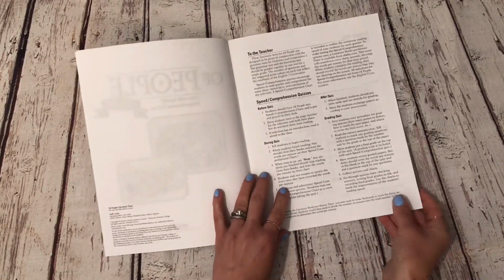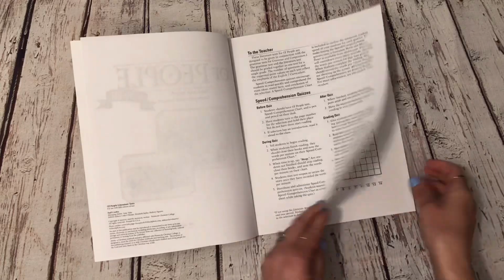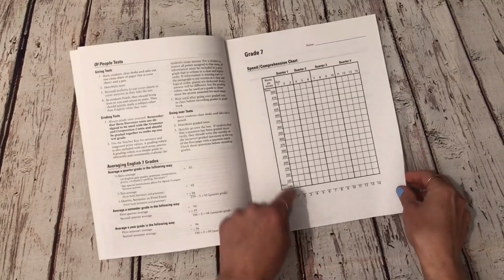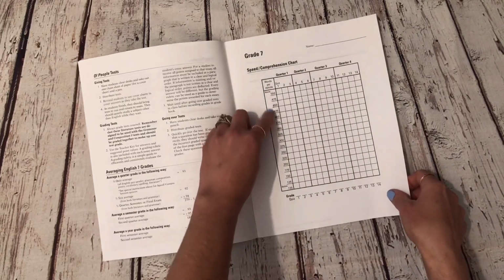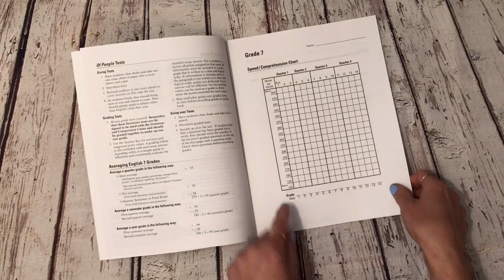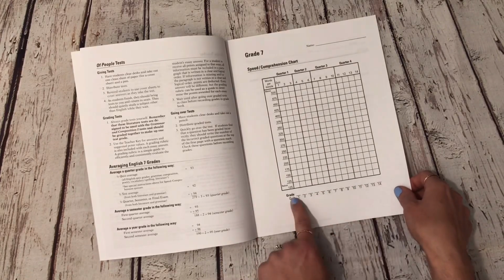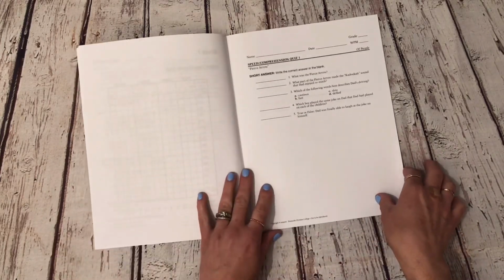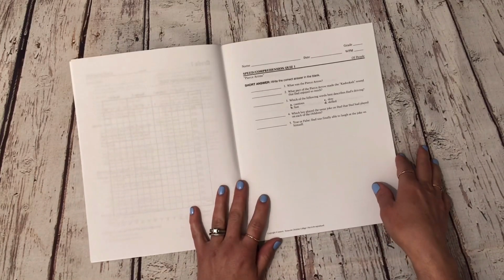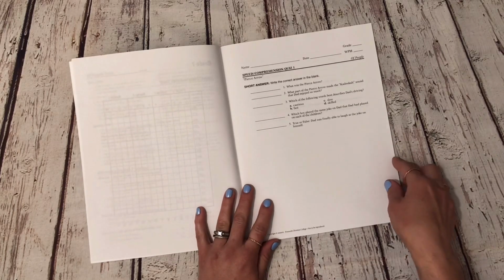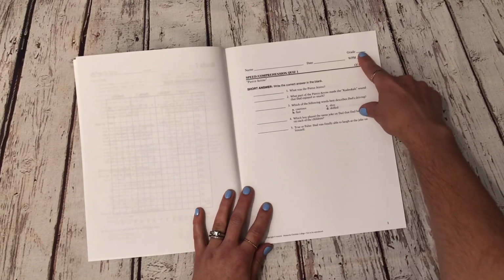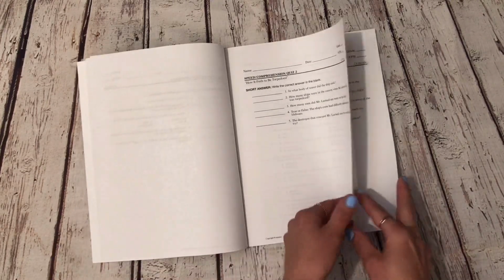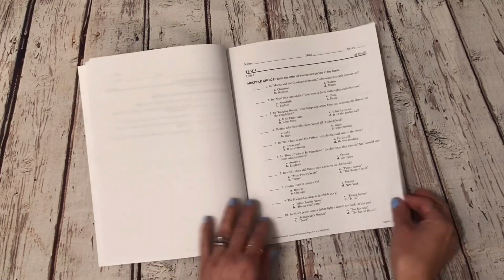It just breaks down how you're going to set up the quizzes and the tests, what you do before and after. Here's their speed comprehension chart. They're going to keep track. It just shows words per minute here, the quiz numbers here, and then down at the bottom, this is where they're going to keep their grade for each quiz. Here is the first quiz. This is the speed and comprehension quiz. Let's see, you're going to end up putting the grade here and then the words per minute here. And that is basically how it goes throughout this book.